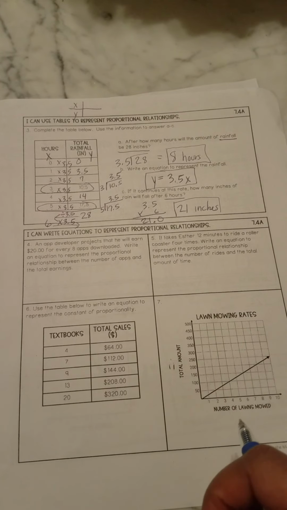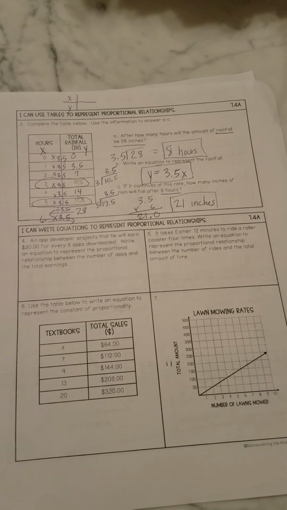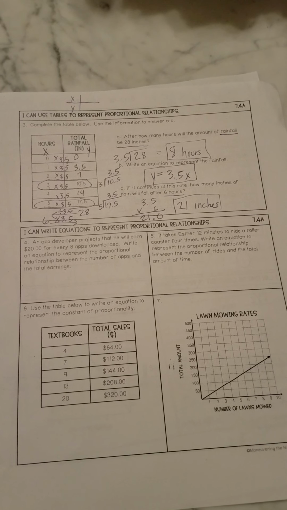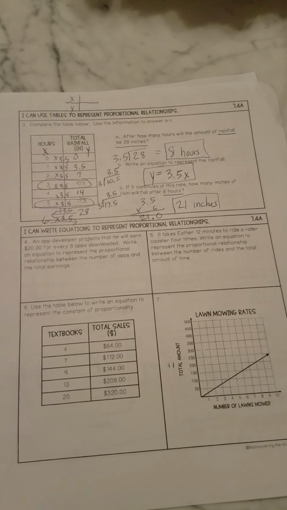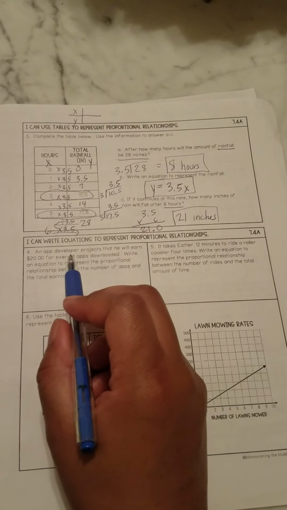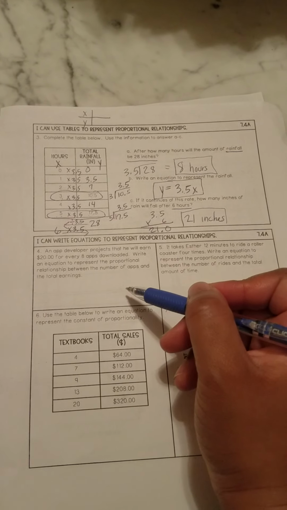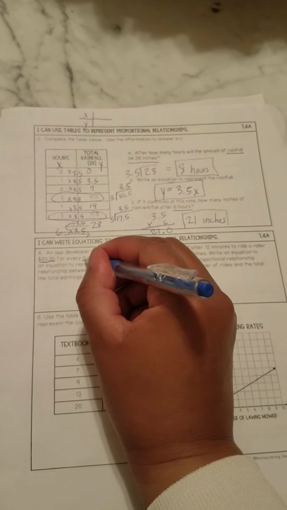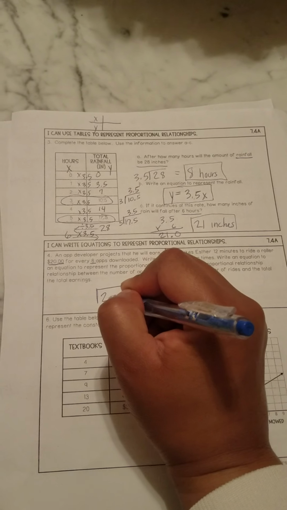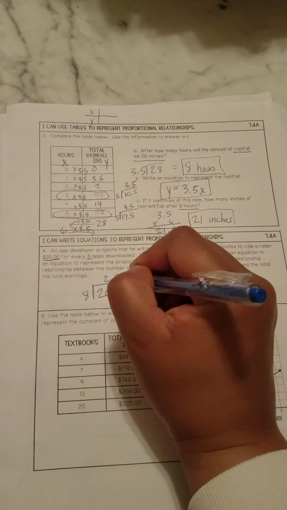Okay. All right, number 4 says an app developer projects that he will earn $20 for every 8 apps downloaded. Write an equation to represent the proportional relationship between the number of apps and the total earnings. Okay, so one like this, they have what it is for every 8. I want to know what it is for 1. That's your goal. Okay, is to find what it is for 1 of something, like your note said. And the way you do that is you take your 2 numbers in your problem and you divide. So it's going to be 20 divided by 8, and you should get, when you do it, 2.5.